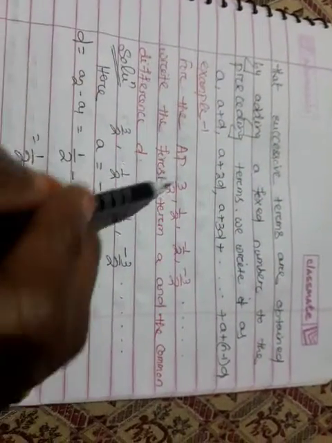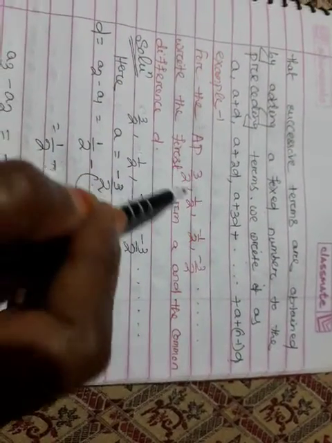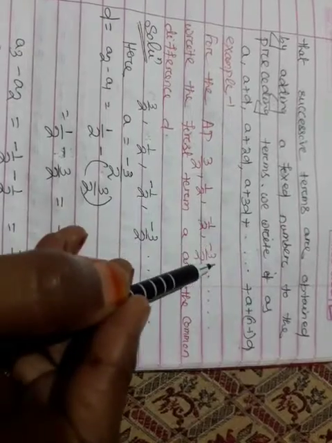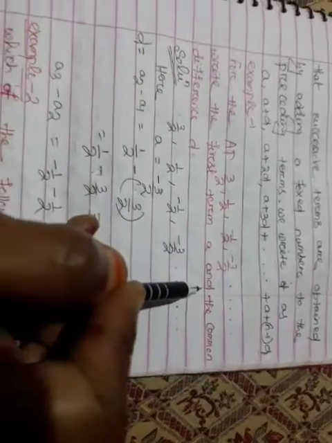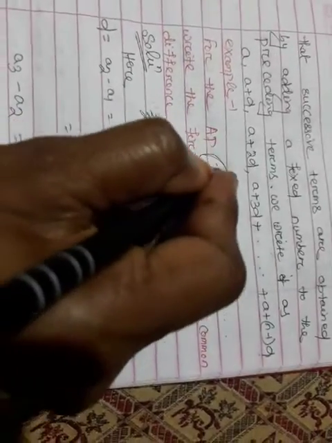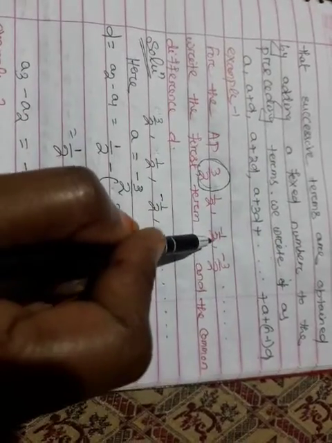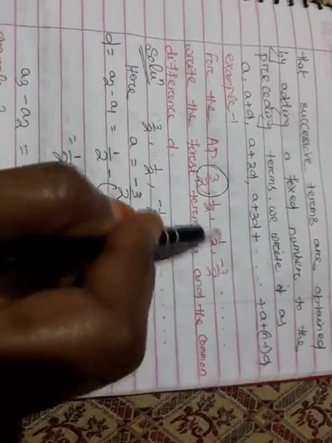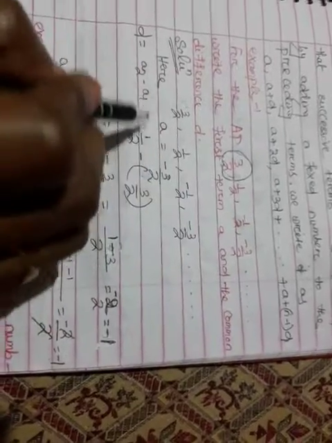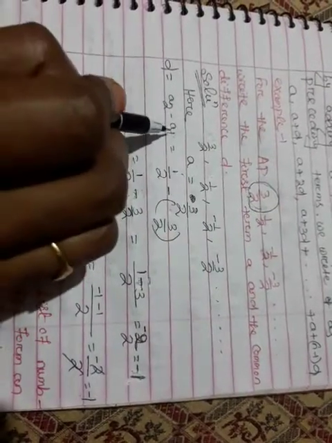Let's take another example. For the AP, arithmetic progression, 3 by 2, 1 by 2, minus 1 by 2, minus 3 by 2, write the first term A and the common difference D. Here the first term A is 3 by 2. Common difference D is A2 minus A1, A3 minus A2, A4 minus A3. So here A is 3 by 2, and D is equal to A2 minus A1.